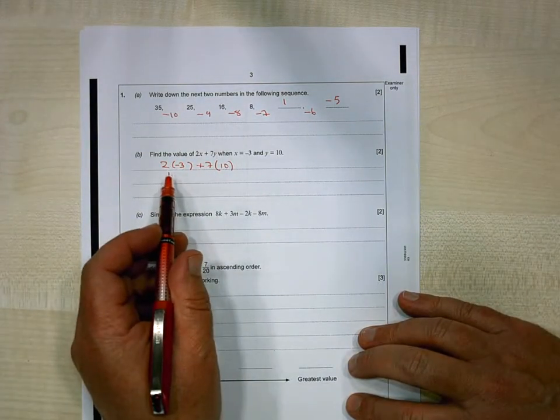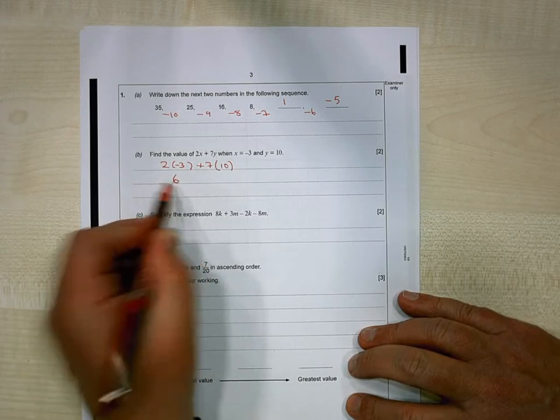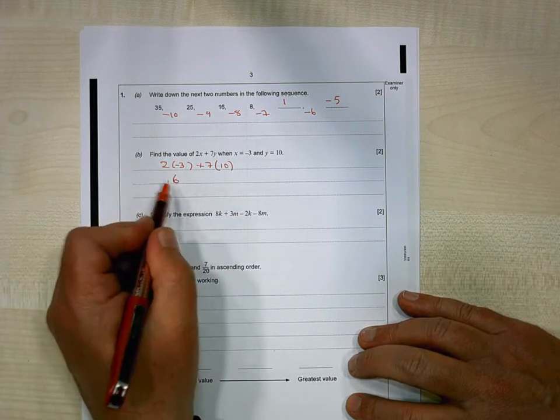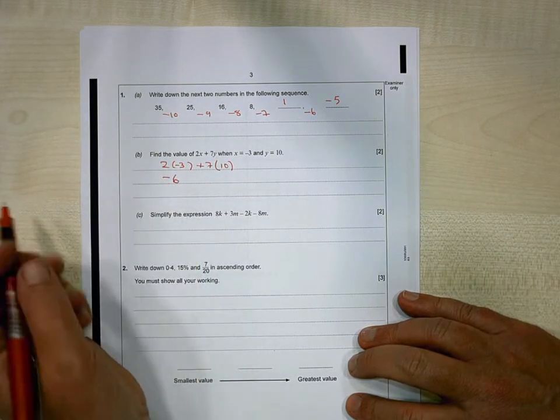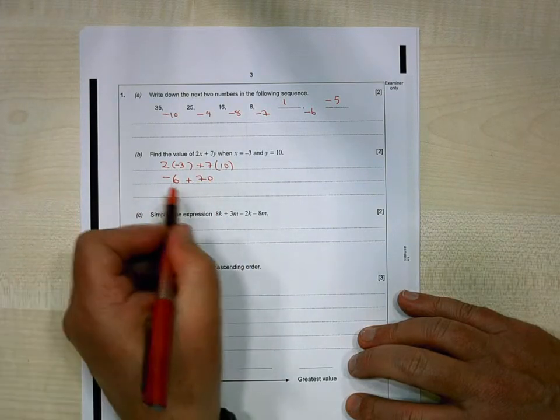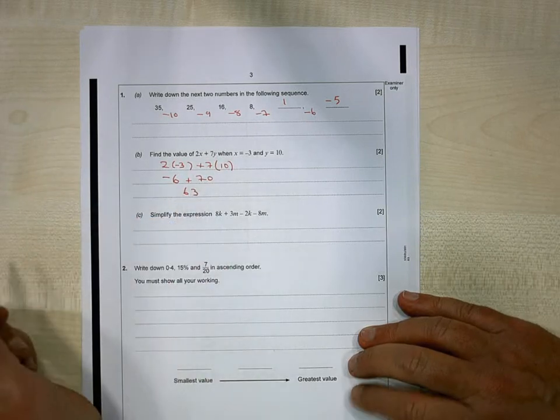Brackets tell us we multiply. So here I've got to do 2 times 3, which is 6, and the 2 is positive, the 3 is negative. If the signs are different, the answer is negative. Plus 70, 7 tens, and -6 plus 70 is 63.